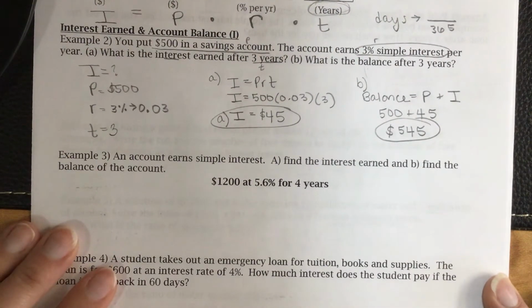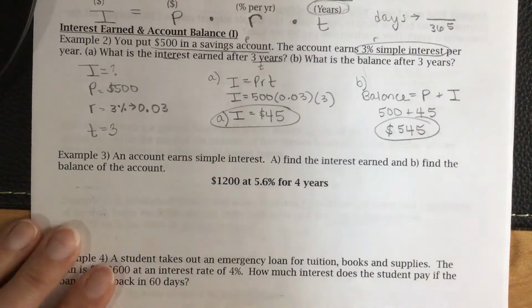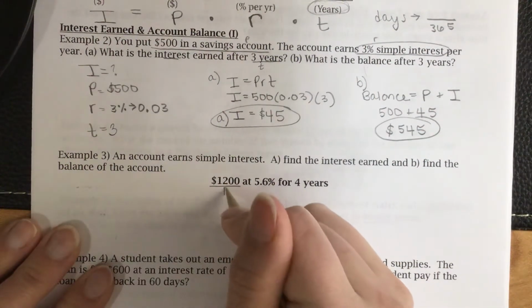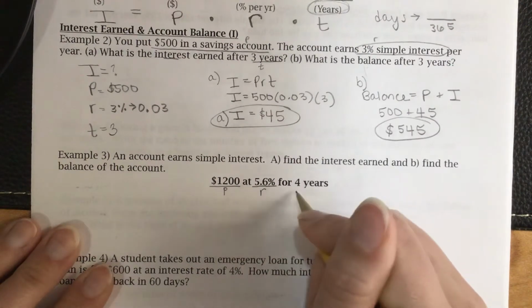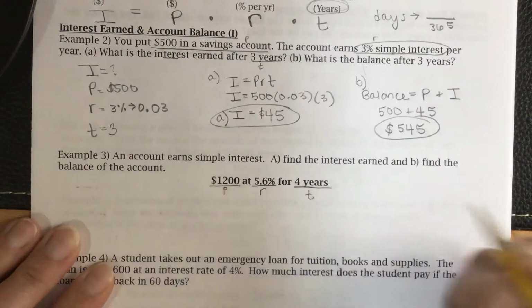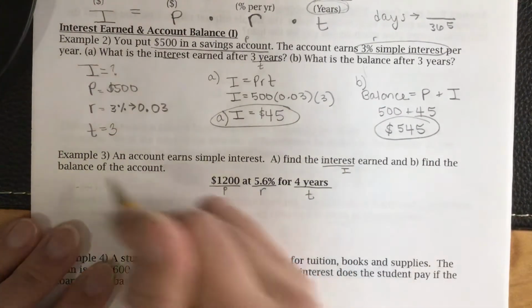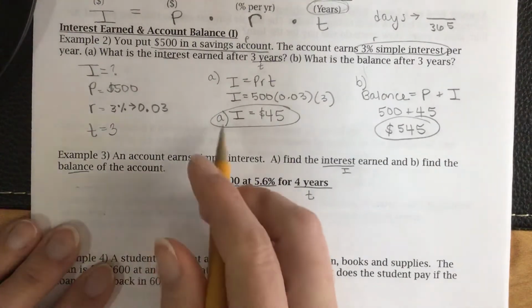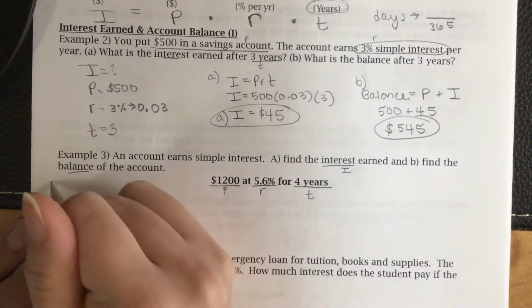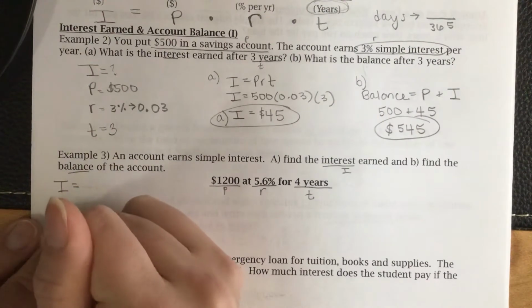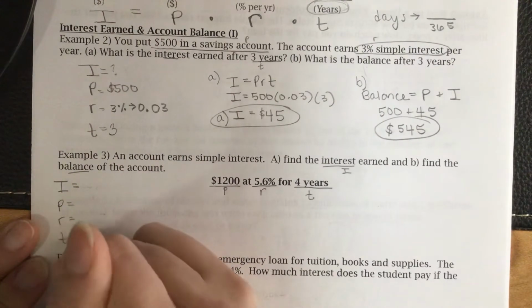An account earns simple interest. Find the interest earned and find the balance of the account. We have $1,200 at 5.6% for 4 years. So $1,200 is my principal, 5.6% is the rate, and 4 years is T. I want to know the interest earned, I, and find the balance. So the same as what we just did. Let's start by labeling everything we know: I, P, R, and T.